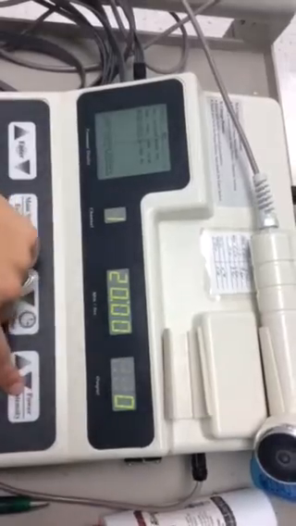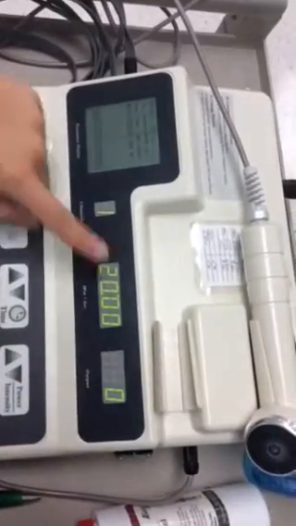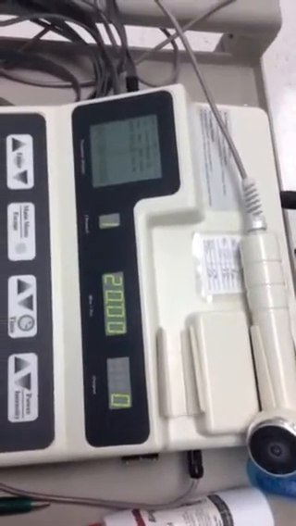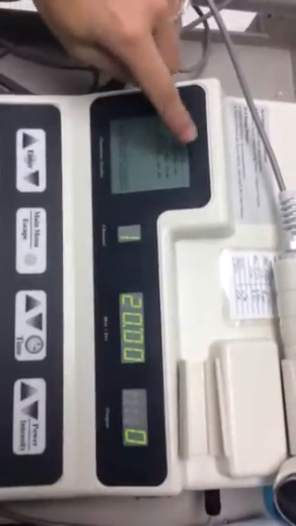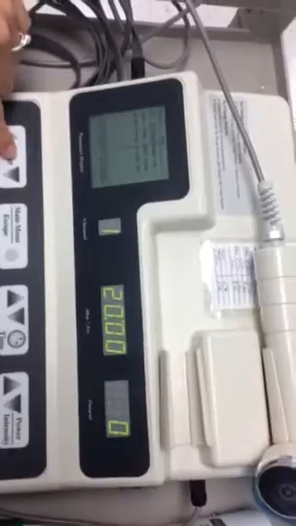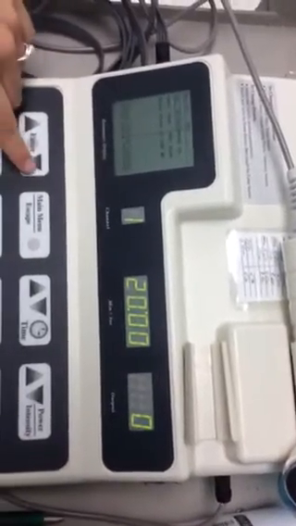Once that intensity is set, press start, and the time will start counting down. And make sure you know which channel it's on. So both channels, yes, for IFC. IFC should be both channels, however you can change it.